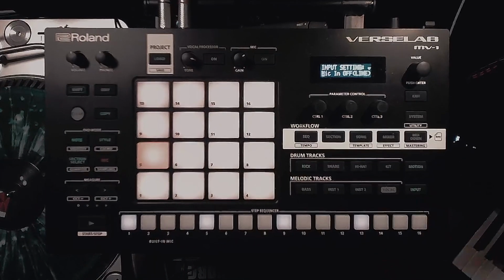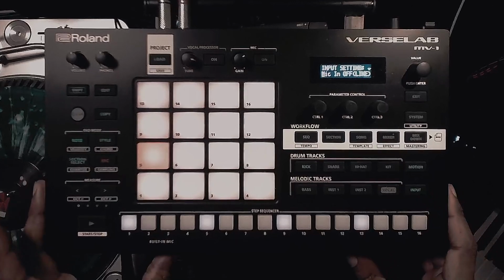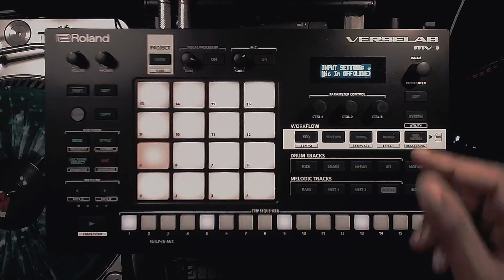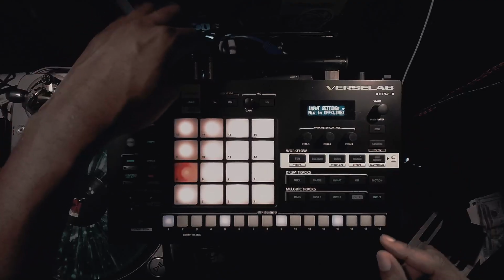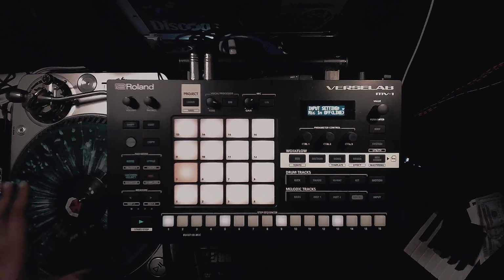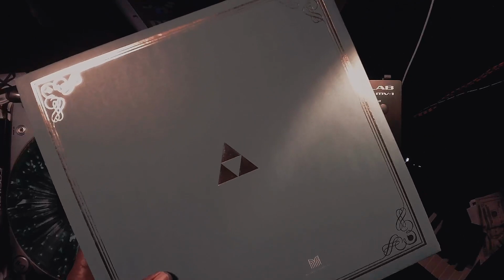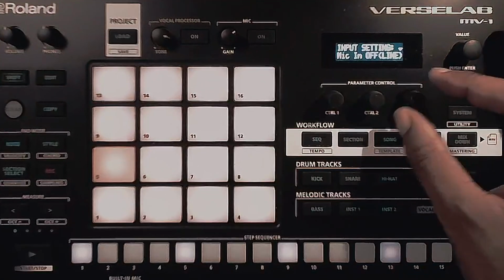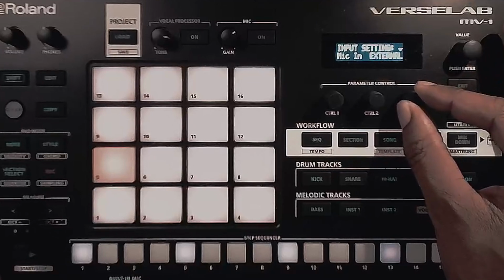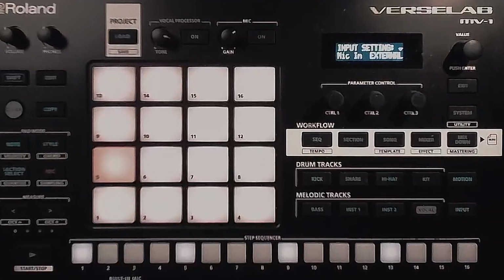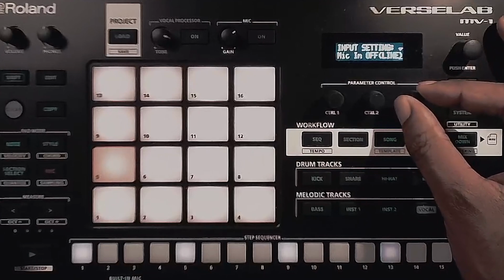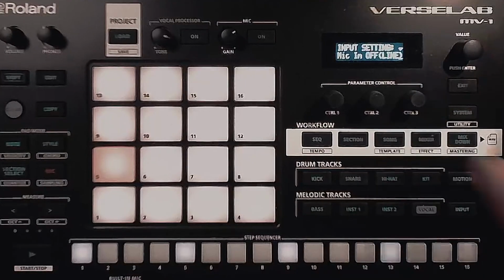So now that we've done that, the main thing I want to do now is go to input. What input will do is bring up different options for the MV-1 where you can set the inputs. So I have a line input to my mixer for my turntable, because my turntable is plugged into my mixer and so forth. And I'm gonna sample this vinyl right here, which is Zelda, and it's copyright friendly. So you can use the Control 3 parameter and go through different inputs. You can use the internal microphone, the built-in microphone, and so forth, but we're going to use the line levels because that's what I need.